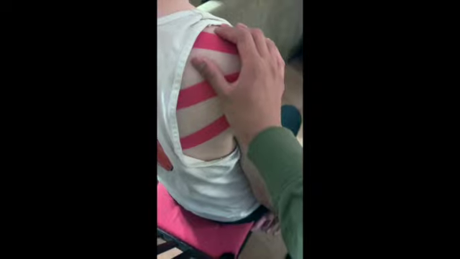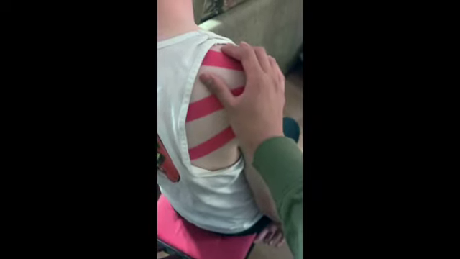Lastly, the subscapularis. The origin of the subscapularis is the subscapular fossa of the scapula. The insertion is the lesser tubercle of the humerus. The action helps with medial rotation of the shoulder, also stabilizing the head of the humerus. The line of pull goes towards the origin.